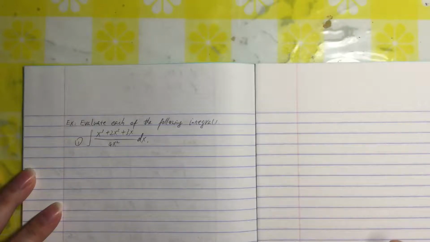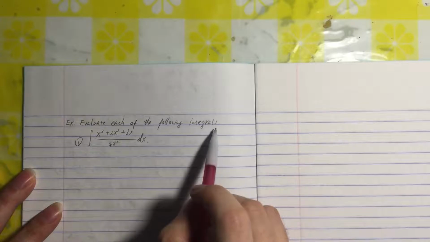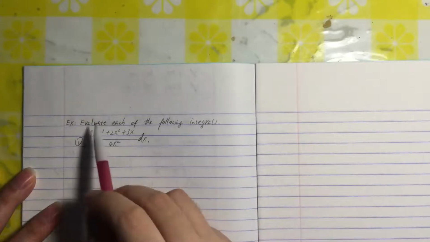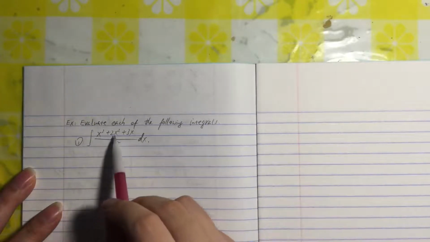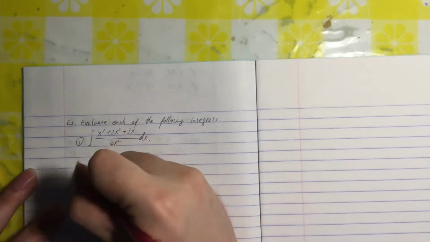Next, let's look at some examples. Evaluate each of the following integrals. First integral: integral of x cubed plus 2x squared plus 3x over 4x squared dx. How can we take the integral for this function? Let's simplify the function first.